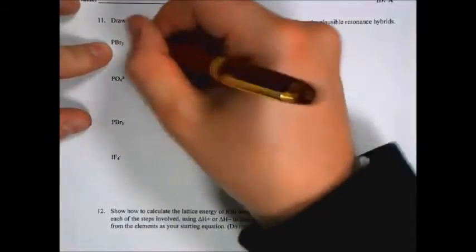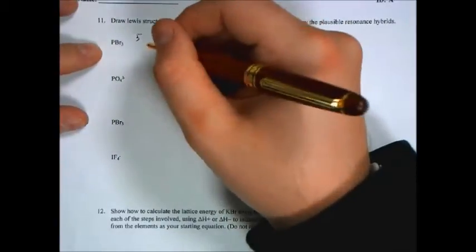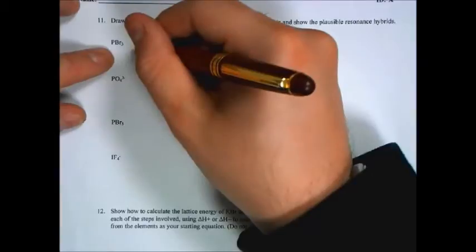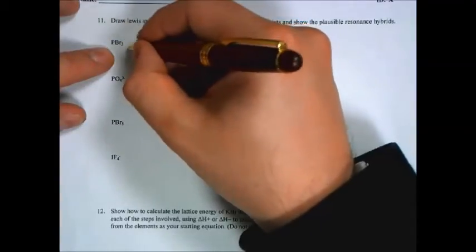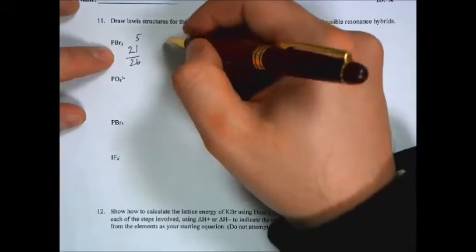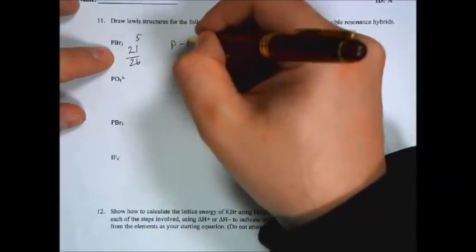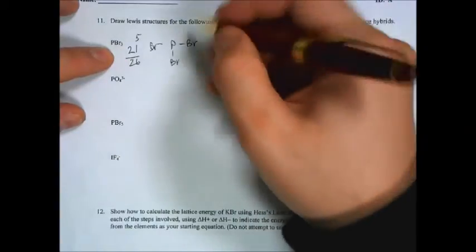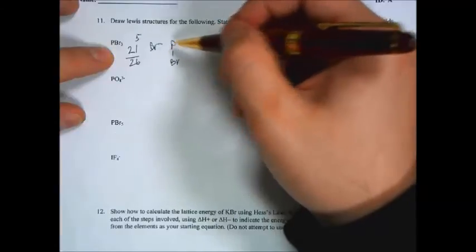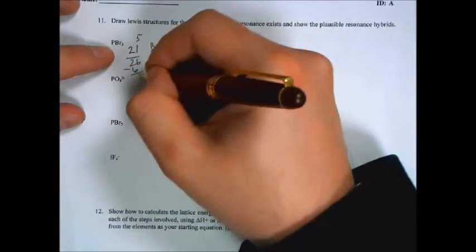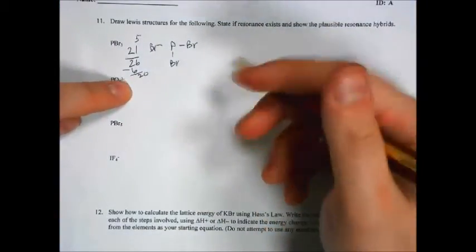So PBr3. Phosphorus is going to bring 5 electrons to the party. Each bromine is going to bring 7, so that's going to be 21. This is going to give us a total of 26 electrons. So we draw our skeletal structure. We get P, Br, Br, and Br. So for PBr3, we're going to take away the 6, which is going to leave us 20 electrons.